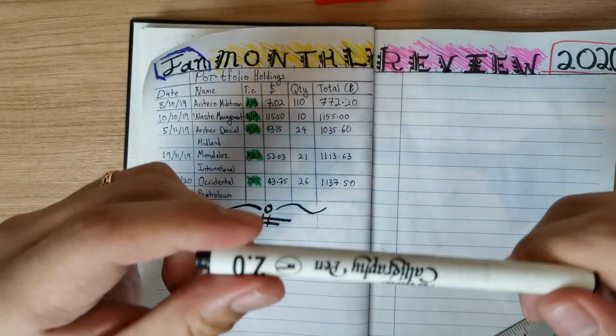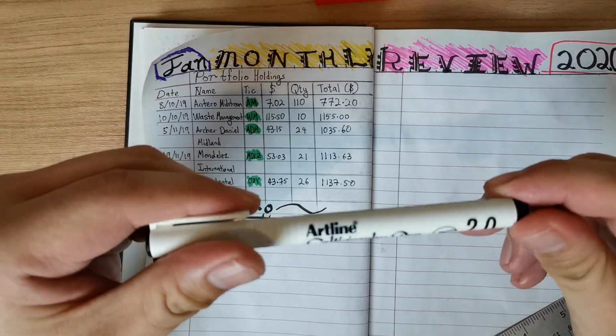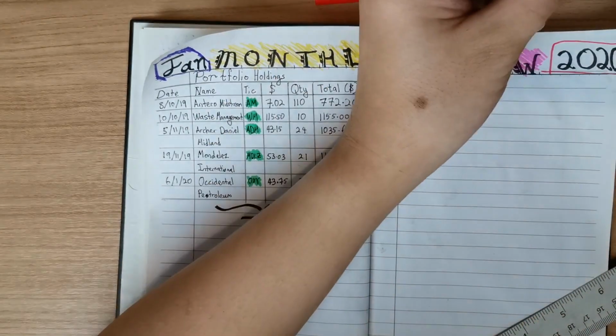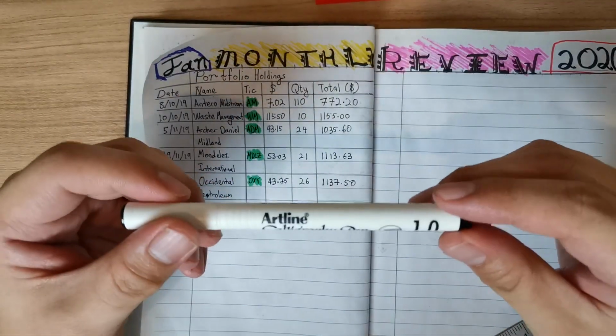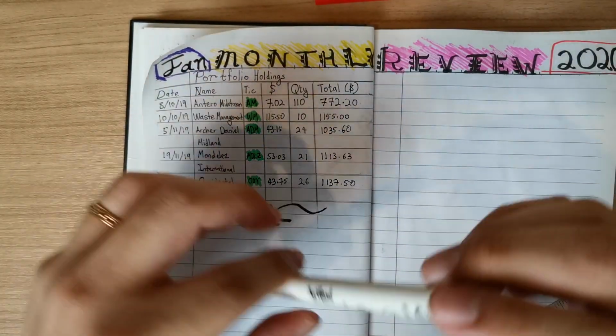Instead of using a calligraphy pen of 2.0, I'm going to use a calligraphy pen of 1.0.